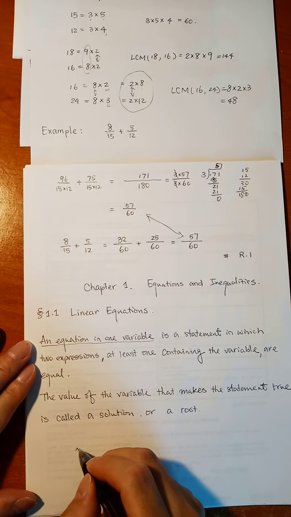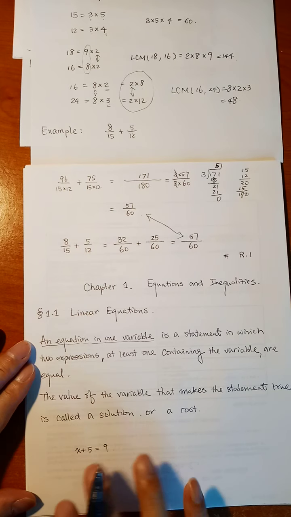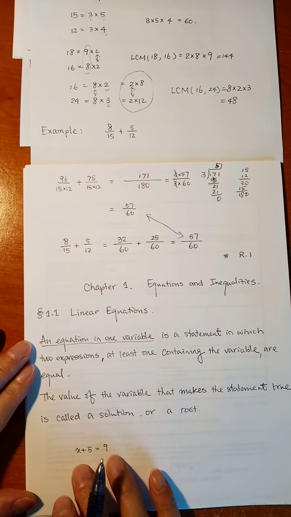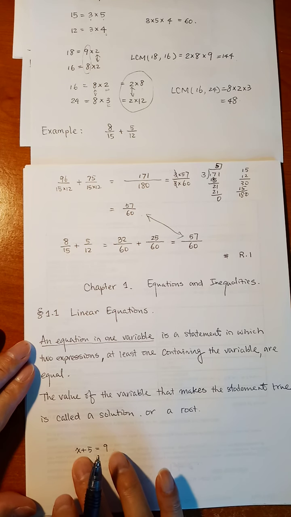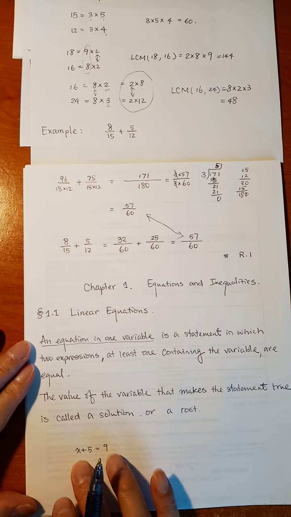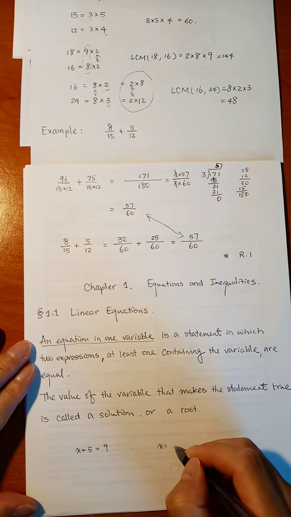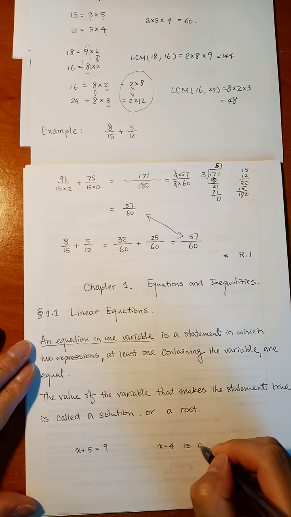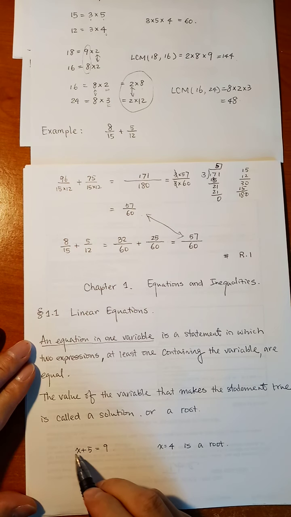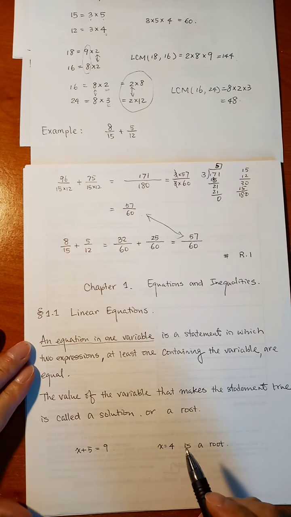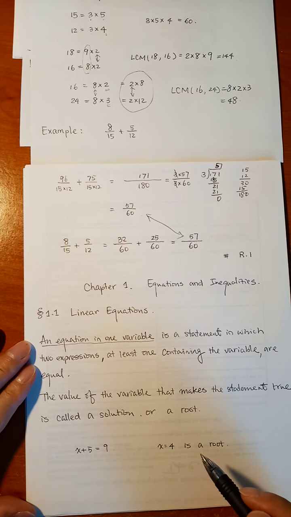So for example, if we have x plus 5 equal to 9, so you see, you have two expressions. One is x plus 5, the other one is 9. They are equal. And the left-hand side contains a variable. So this is the equation in one variable. And x equal to 4 is a root, is a solution, because when x is equal to 4, the left side is equal to the right side. Okay? So this is a perfect example.